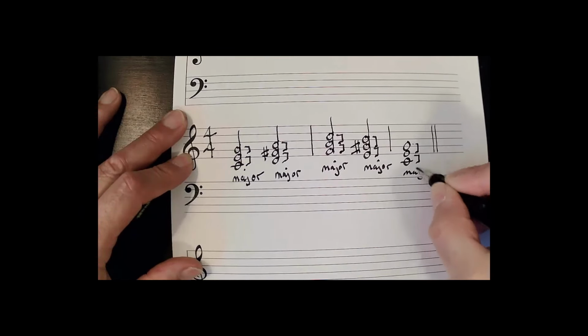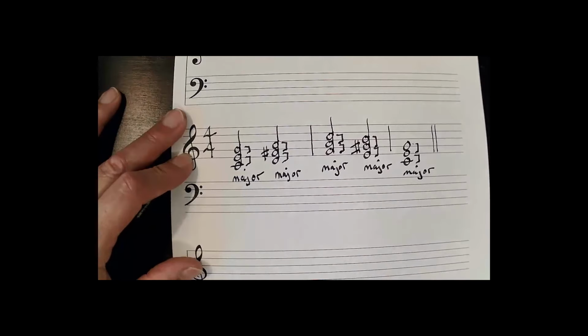This strict type of progression is a very unusual sound that pulls our ears through a series of chords that are consistent in quality, but that really conflict with the diatonic nature of the melody.